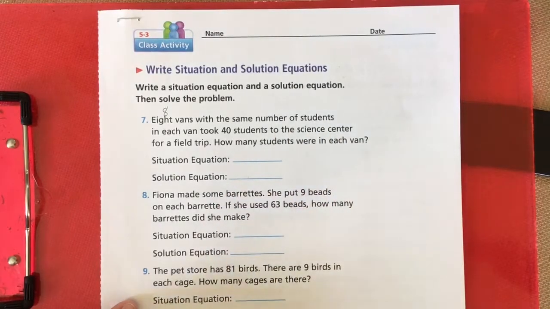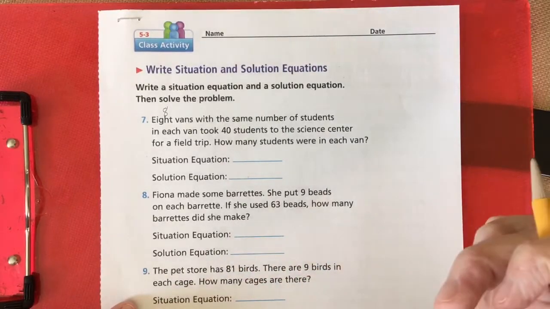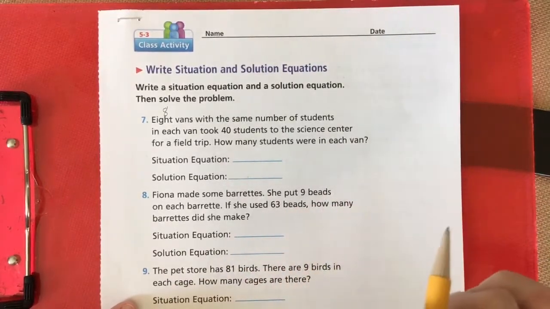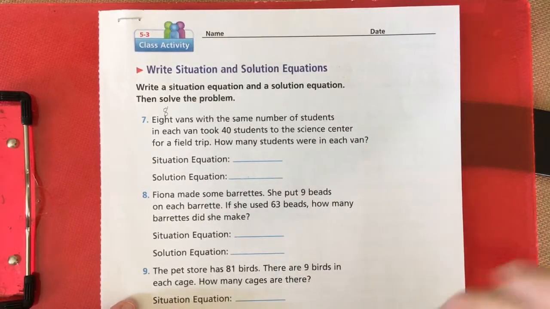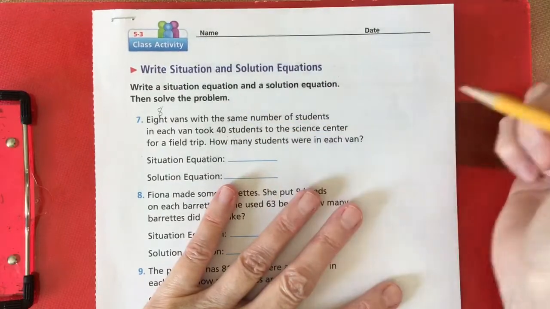So that's like 8, remember circles and stars? So it's like 8 circles, right? Those are our vans. And it's going to have the same number of stars inside each to come up with a total of 40 students.